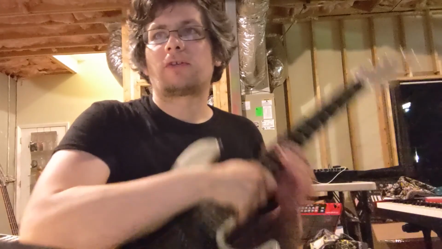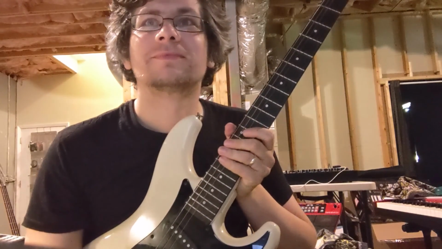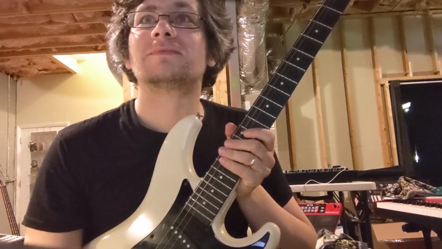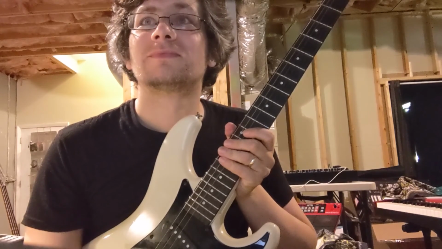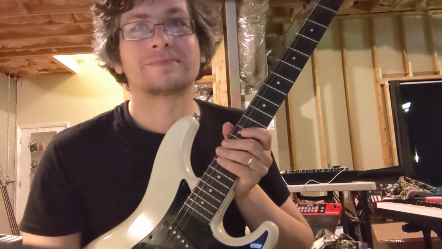Feathers in the guitar thing that I'm doing. Pretty cool. Then it comes into the regular chords. That's cool.